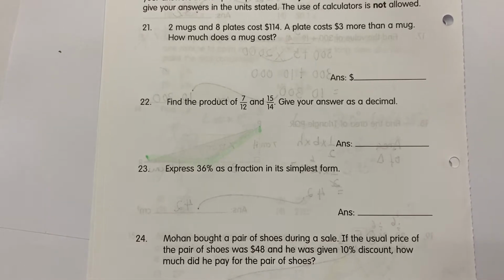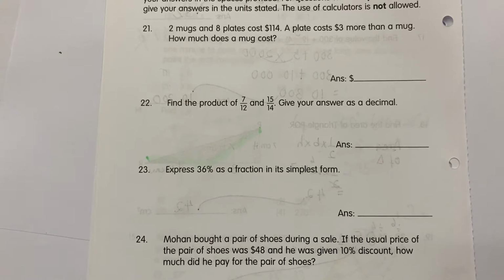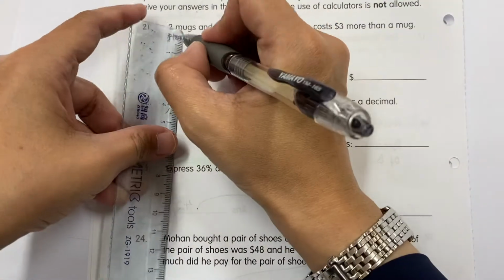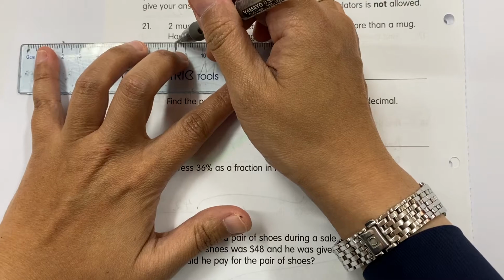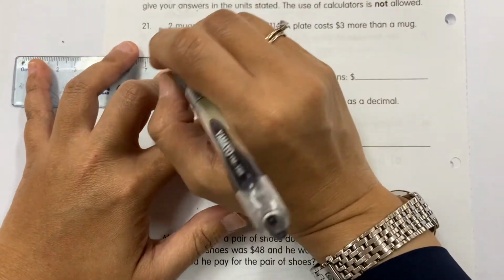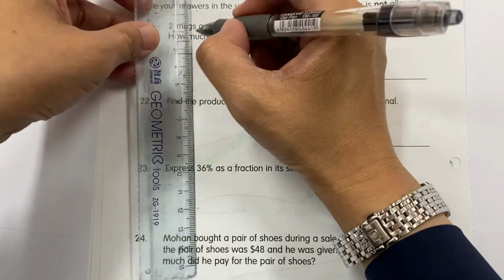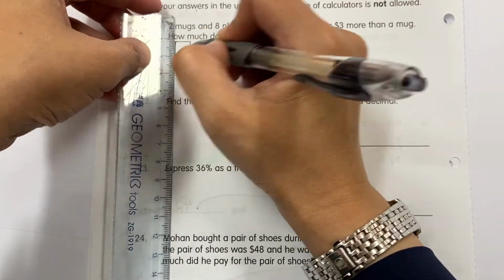Okay, 2 mugs and 8 plates cost 114. A plate costs 3 more than a mug. So if I were to draw that, maybe I just draw one plate, which costs 3 more, right? So $3 more. So we have here, okay, a plate and a mug.